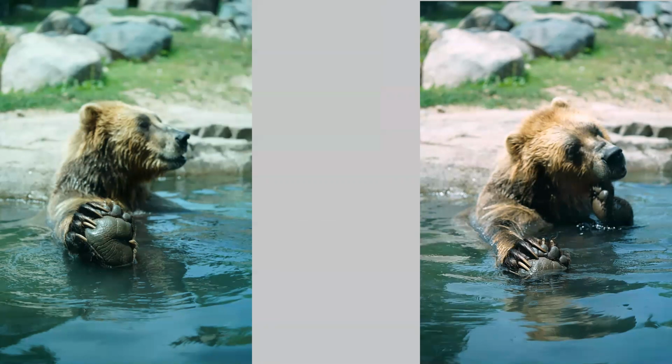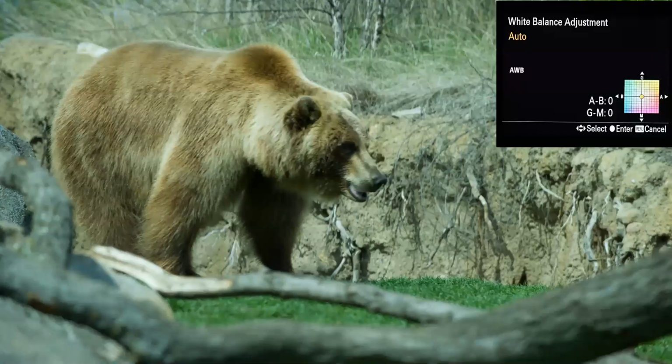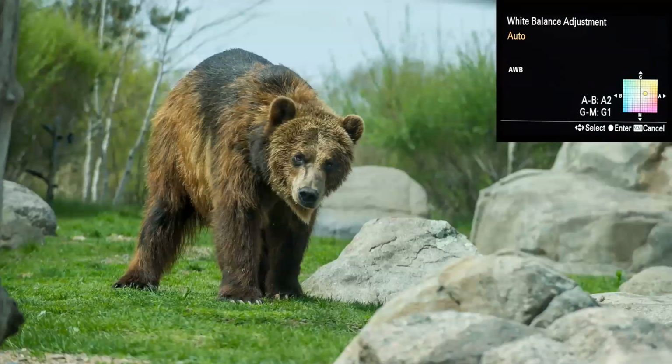So it's the ability to take an image that looks like this, where it's got that greenish hue or tint to it, and actually adjust it to something like this, just by readjusting that white balance. It makes a world of difference.